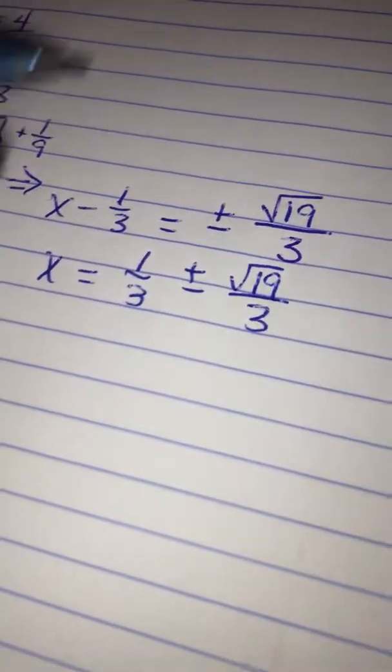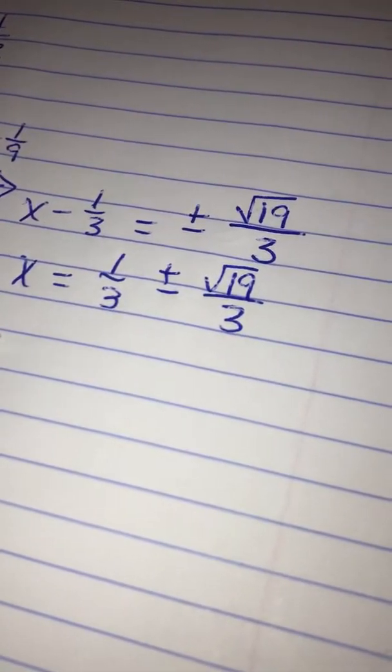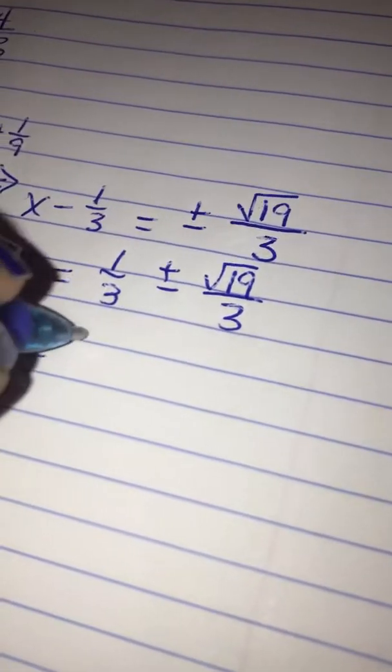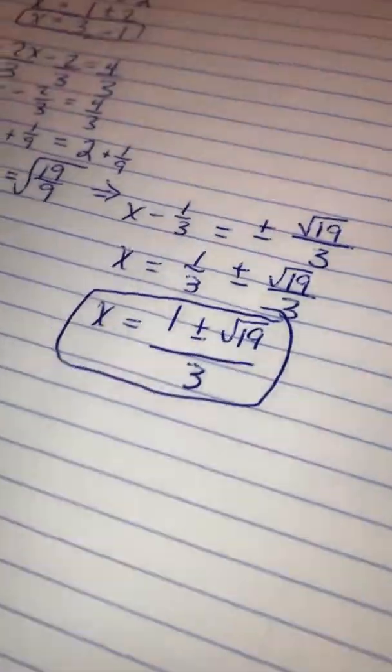Go. And you can leave your answer like this, or we can simplify it to 1 plus or minus the square root of 19, over 3. And those would be your answers. So there is that one there.